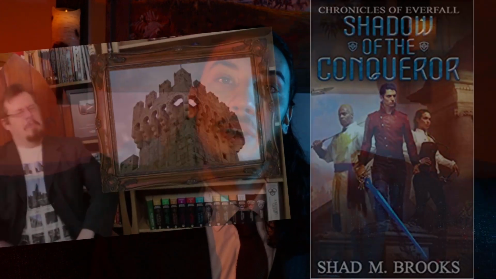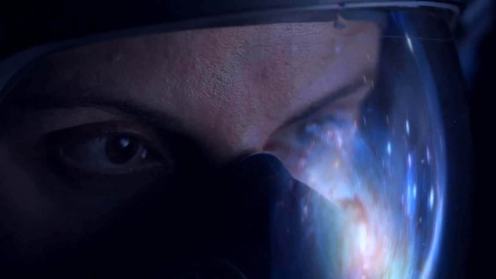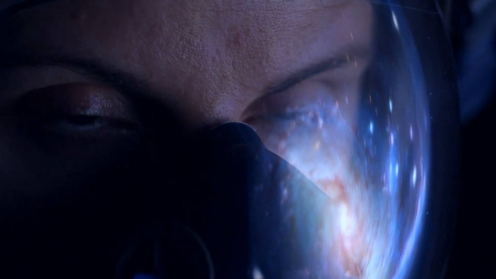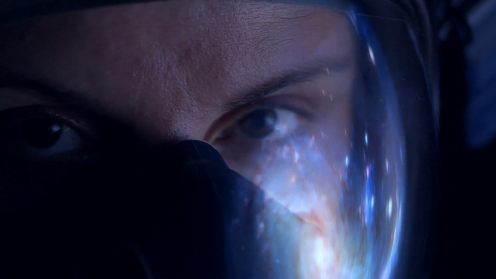First off is setting a definition for the world itself. Is your story historical fiction set on Earth, or is it fantasy set on a different planet? Does it resemble Earth, or is it detached from any concept of normal? For example, in the book Shadow of the Conqueror by Shad M. Brooks, or Shadiversary as some may know him better, rather than having a conventional planet, the world consists of floating continents. Or is it science fiction where the entire population of the story lives on a massive ship traveling through space? It's up to the writer to find out how the inhabitants of this world navigate it.